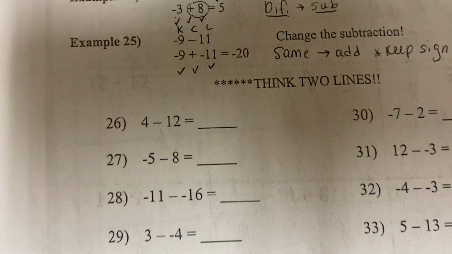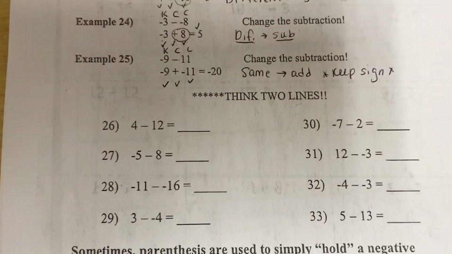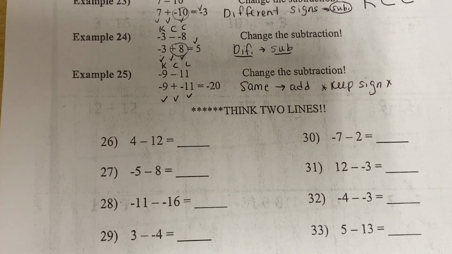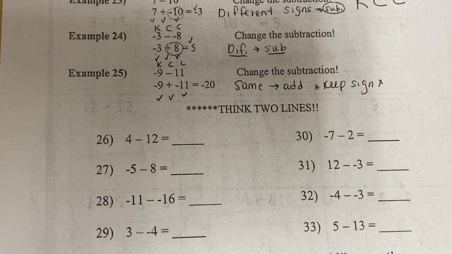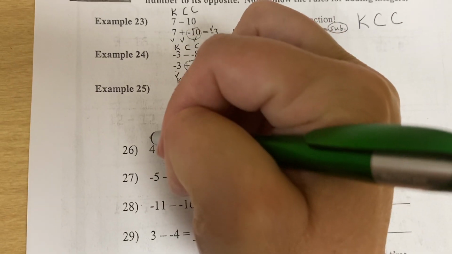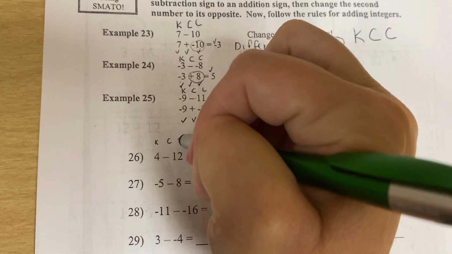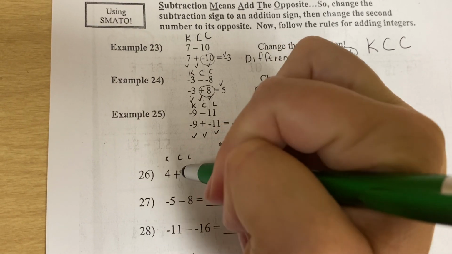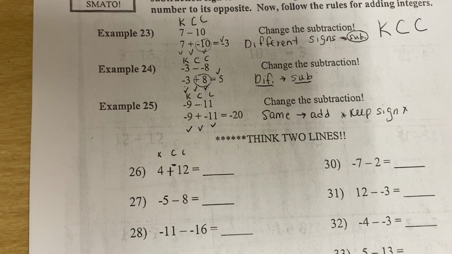So this is our do now here, 26 to 33. I will model some with you, and then you are on your own. What I want to see on your do now is this: I want you to write keep, change, change. It can be little, just to know: I keep, I change, I change.